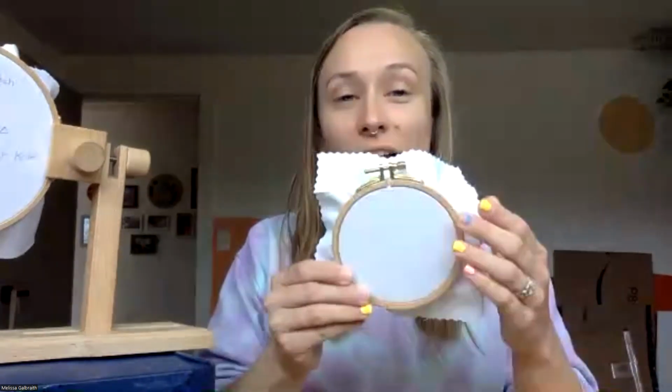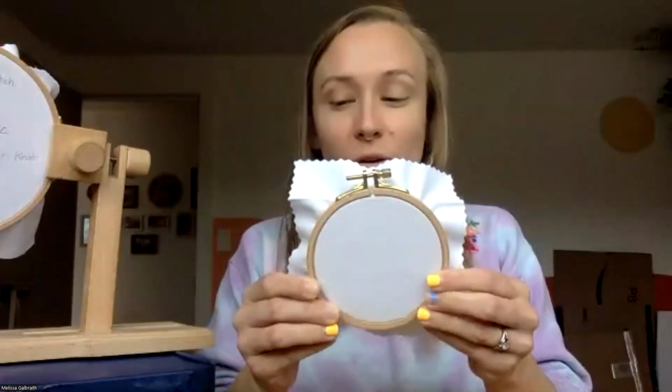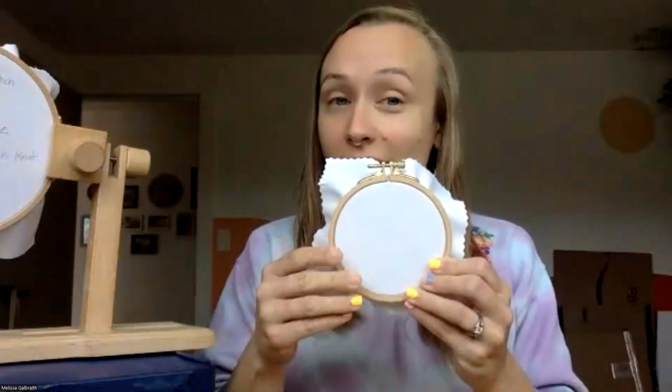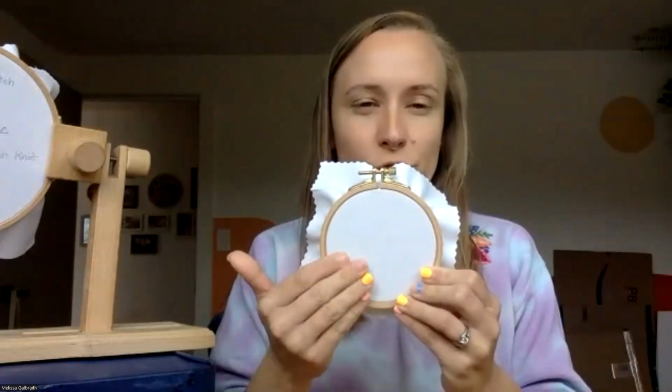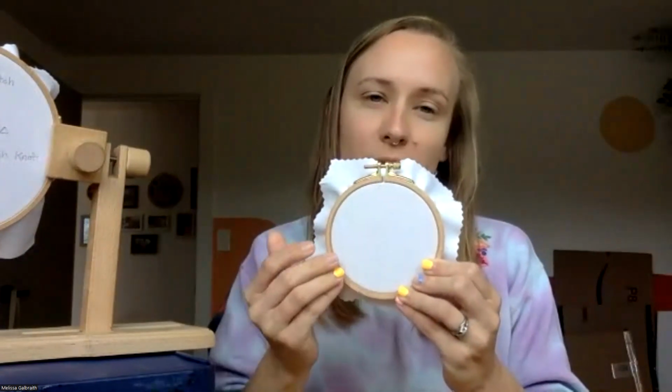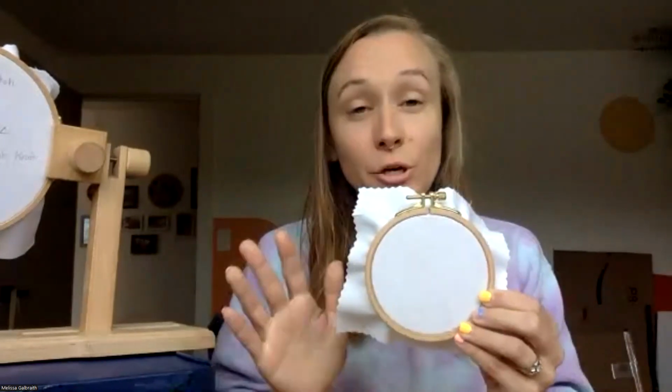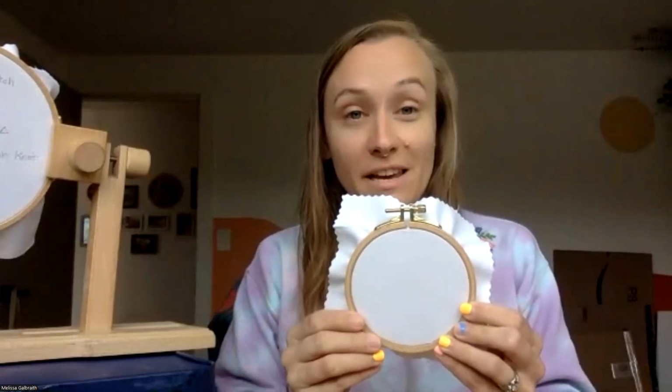Great question, Joanne. Okay, so I'm using quilting cotton fabric for my embroidery here. You can stitch on any kind of fabric you want. Quilting cotton has minimal stretch, so it's not going to move around as much inside your embroidery hoop, but you can stitch on pretty much anything.